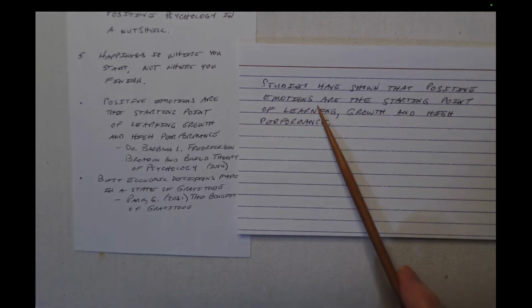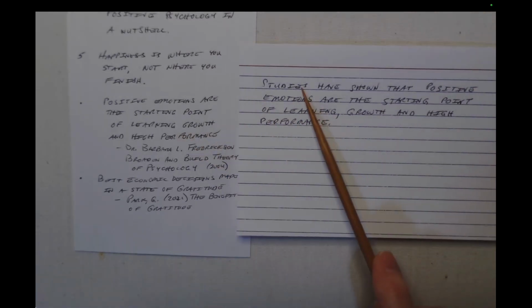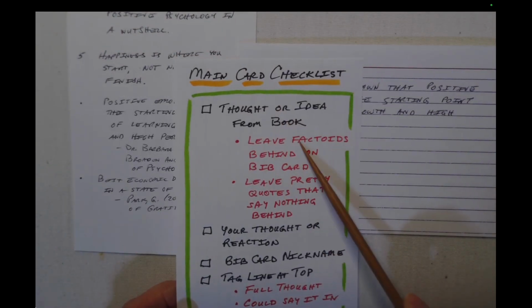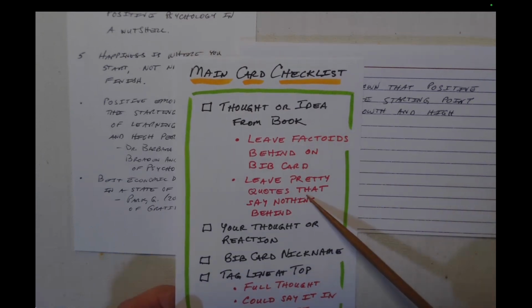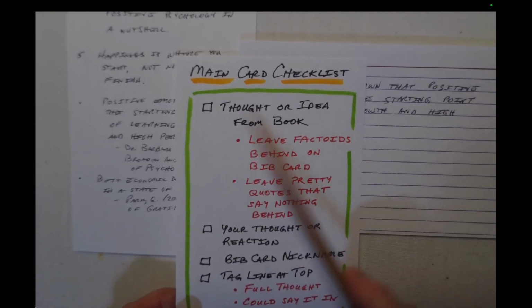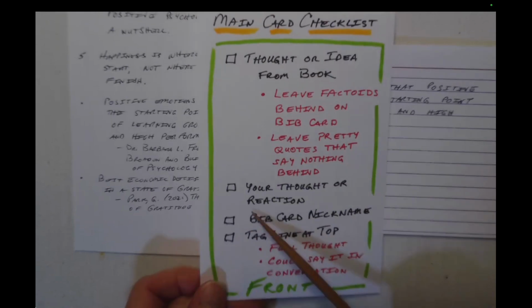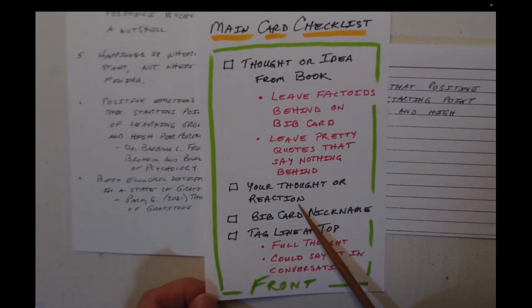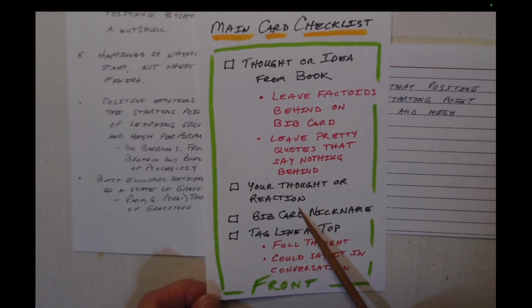Okay, now my card has the idea from the book. I've completed the first item on my checklist. I left a factoid behind, I left a pretty quote behind, and I just put a key thought or idea from the book. Now, the next important thing that I must do is add my thought or reaction. I'm going to do it in a different color of ink so that you can clearly see which is which.